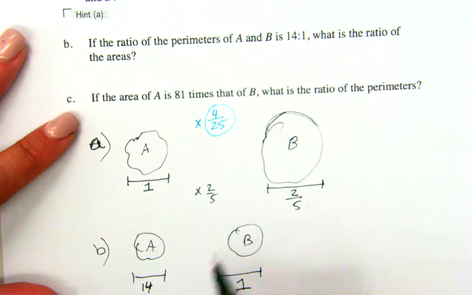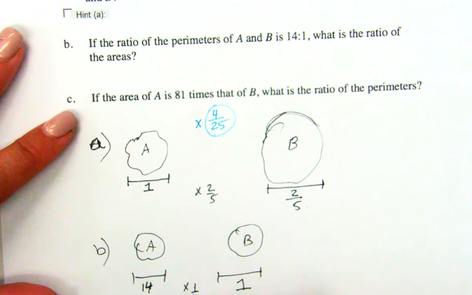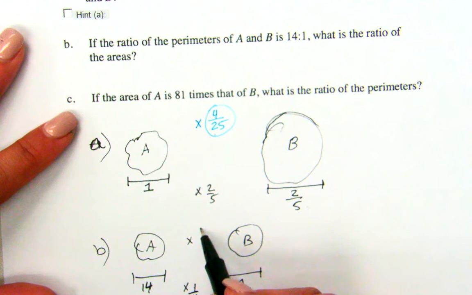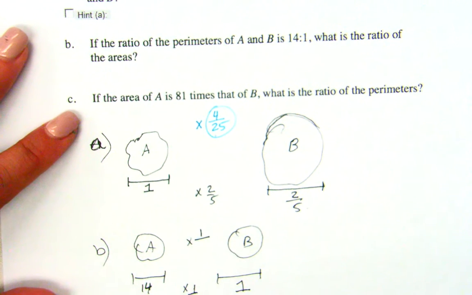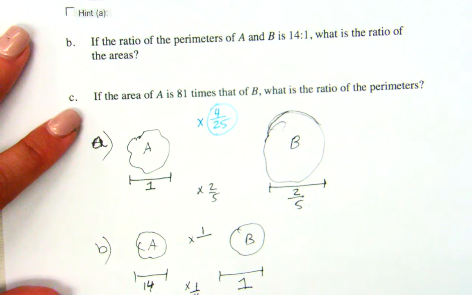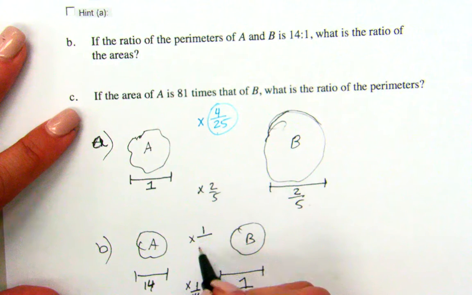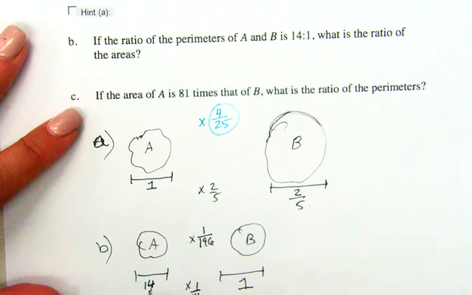So what did you multiply 14 by to get a 1? Okay, well, if nobody knows, you multiplied by 1 over 14 to get a 1, right? So what is the ratio of the areas? Alright, well, you multiplied by 1 over, what's 14 squared? I don't know what 14 squared is. 14 times 14, 196. 1 over 196.